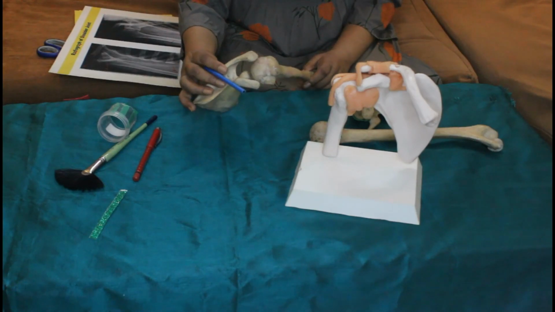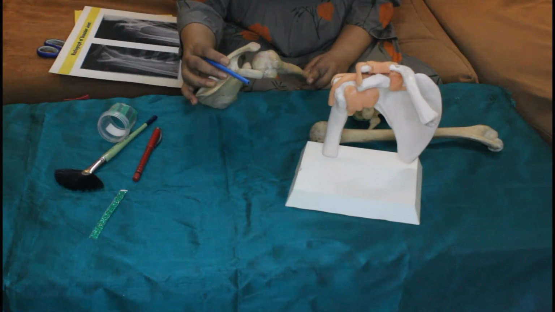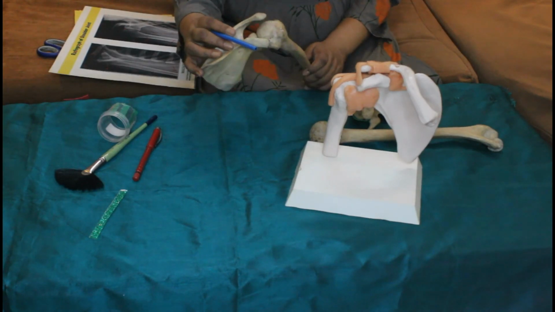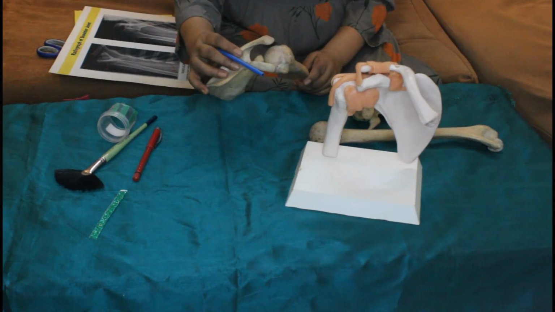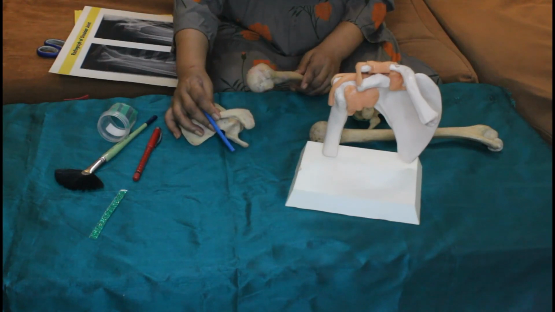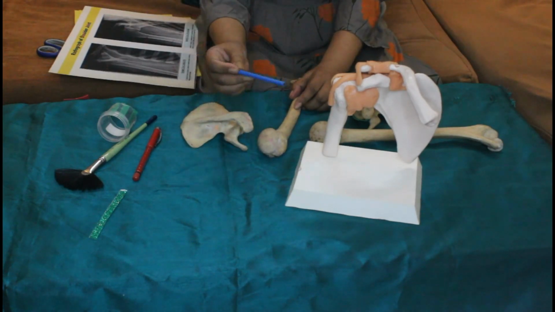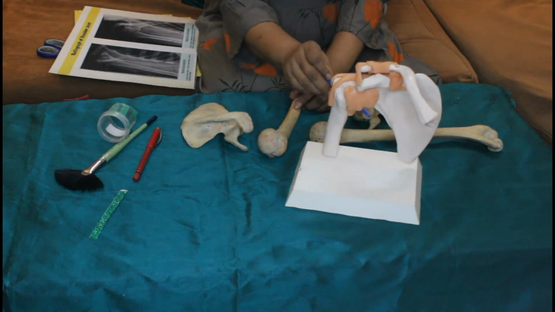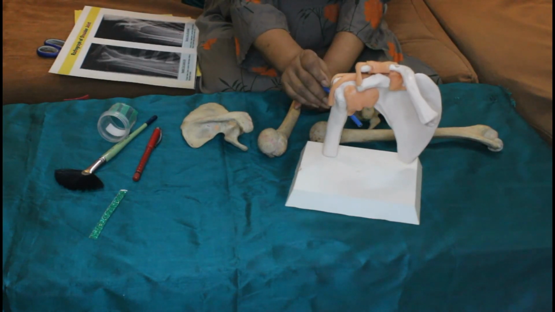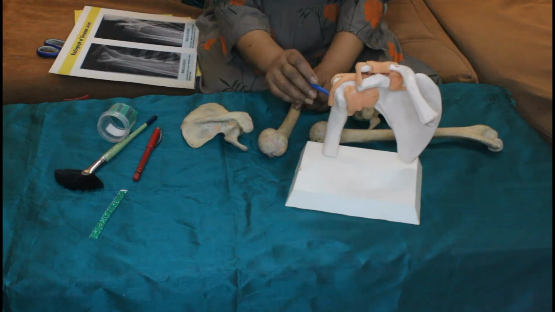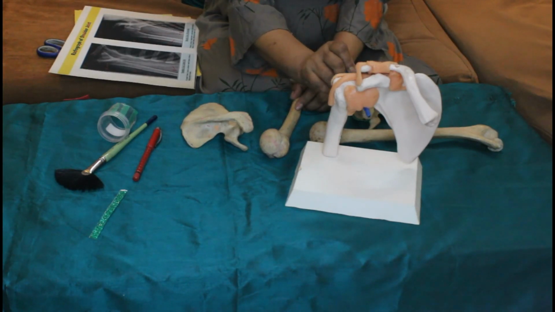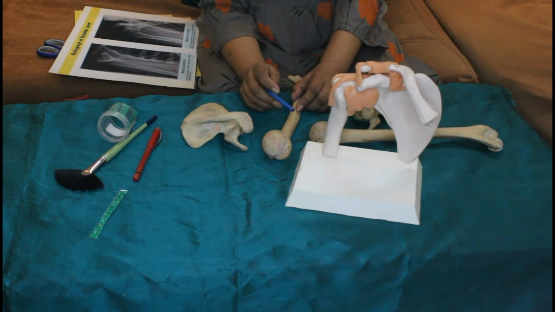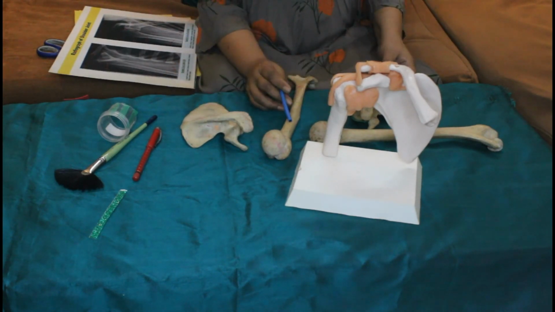Now this glenohumeral joint makes the major part of the shoulder joint, but other joints also take part in the formation of the shoulder joint and its free movement, that is the acromioclavicular joint, the scapulothoracic joint, and also you will see the subacromial space. So these are the other features of the joint.